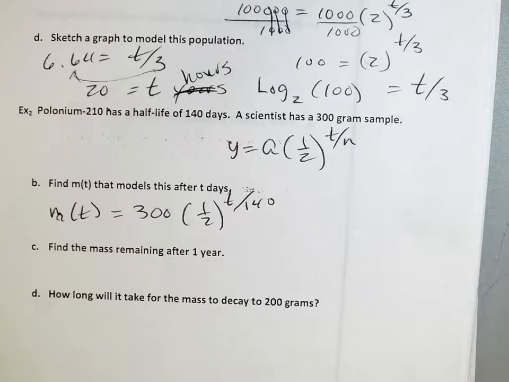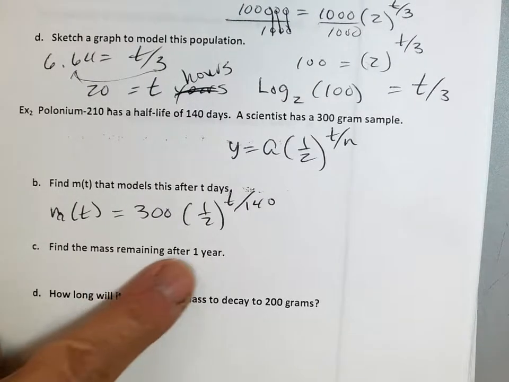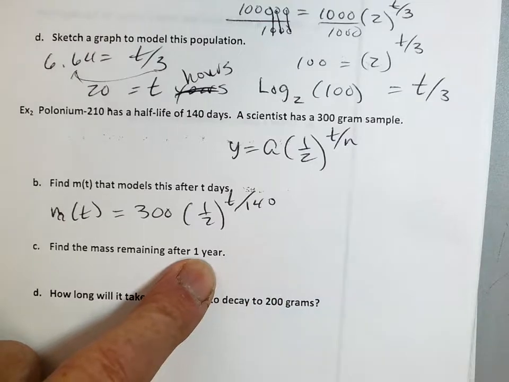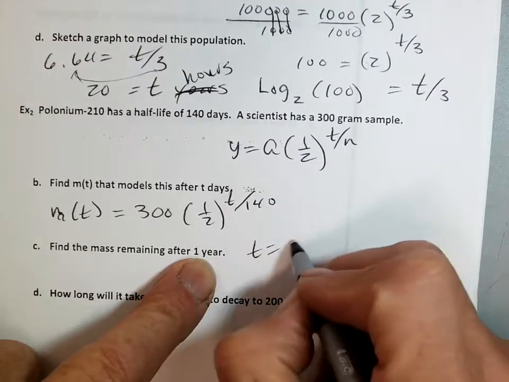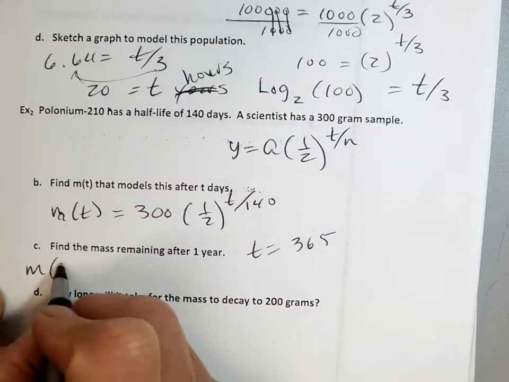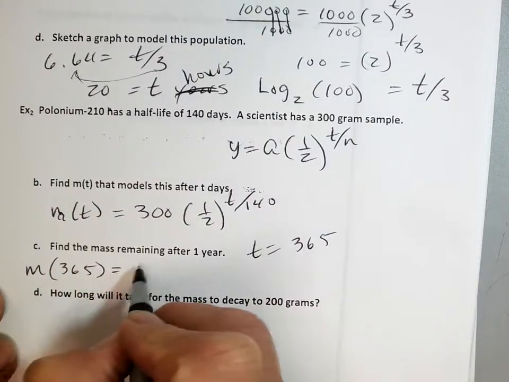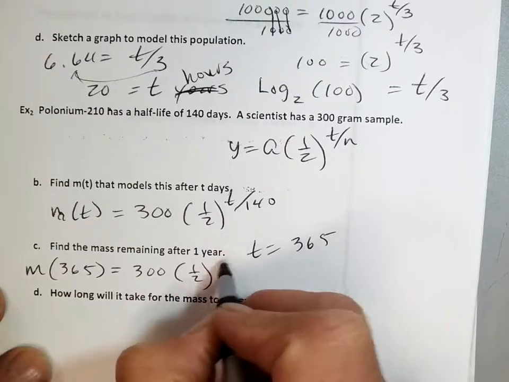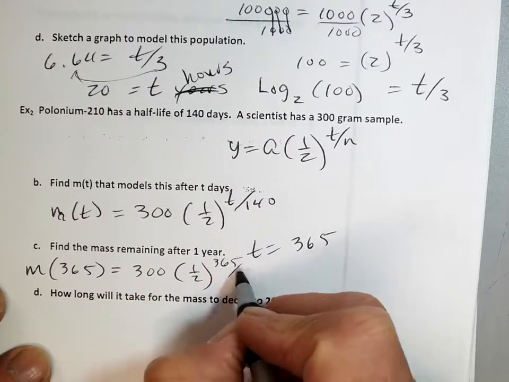Now, find the mass remaining after 1 year. One year is how many days? That's t equals 365. So m of 365 equals 300 times 1/2 to the 365 over 140.